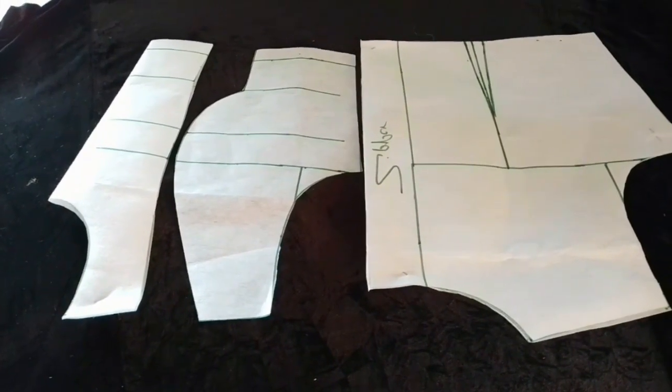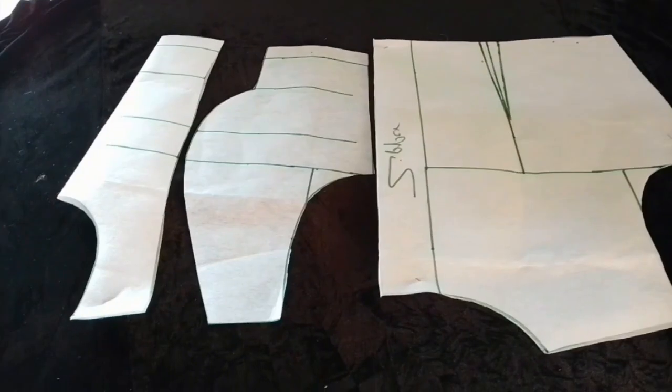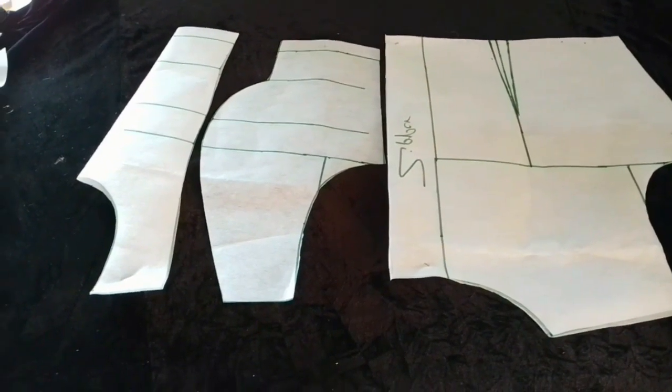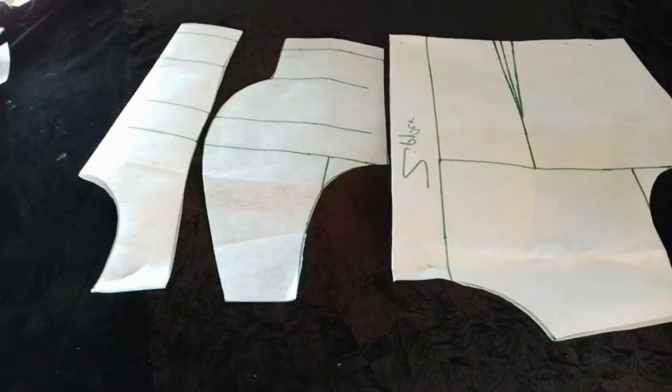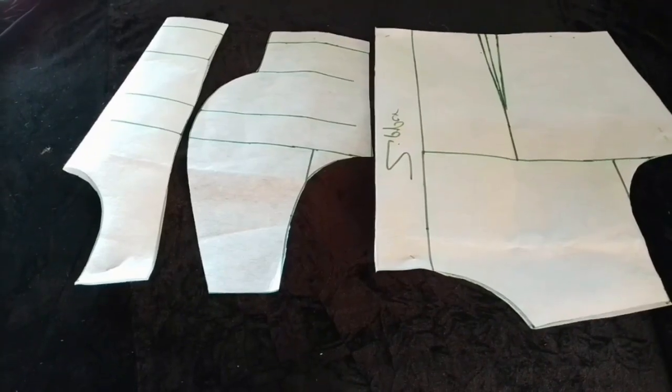In today's class, we'll be learning how to make this shoulder dart bustier blouse. Shoulder dart bustier blouse is very easy to learn and is beginner friendly. So if this is what we love to learn, stay tuned and watch the video to the end.